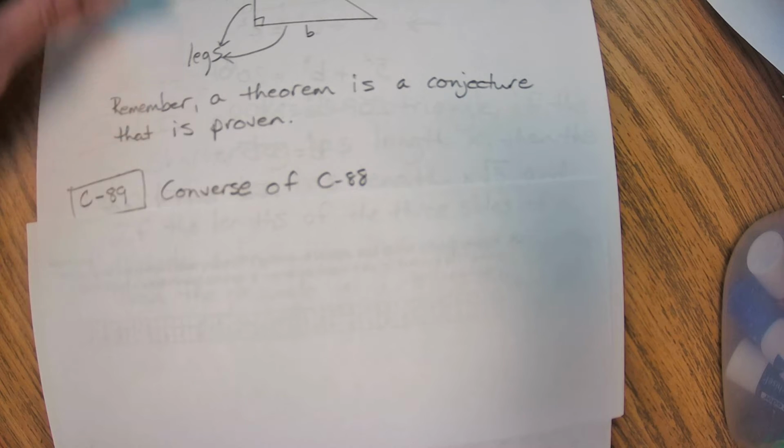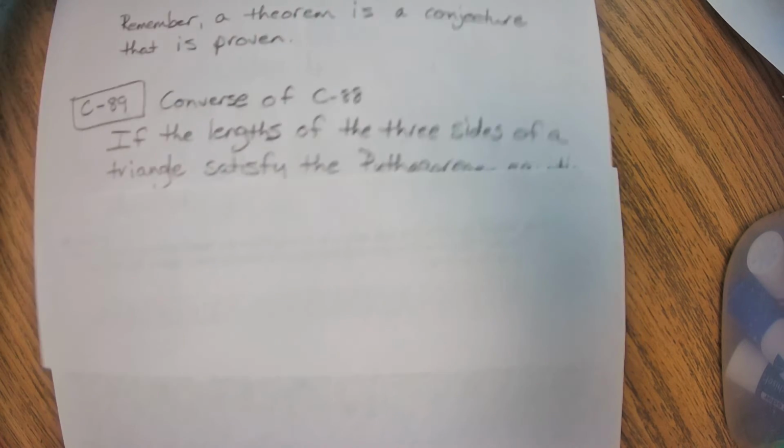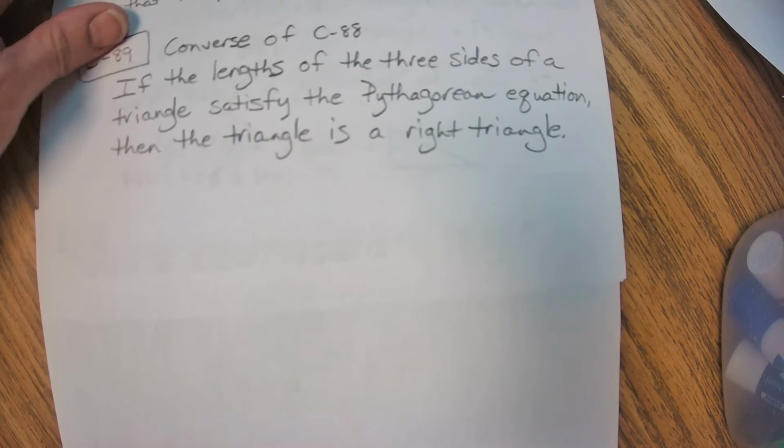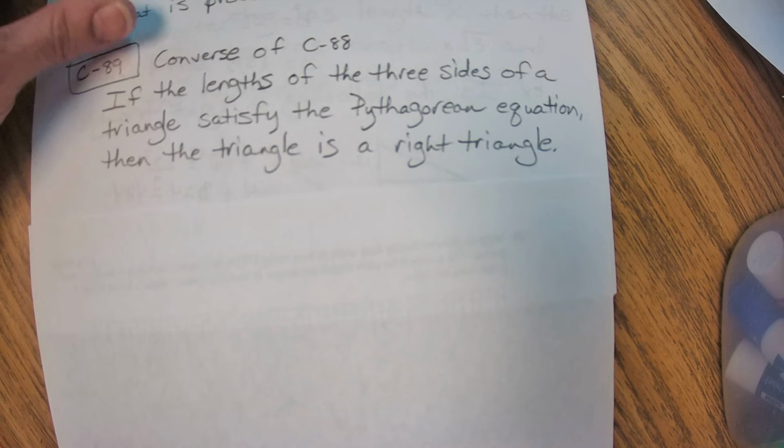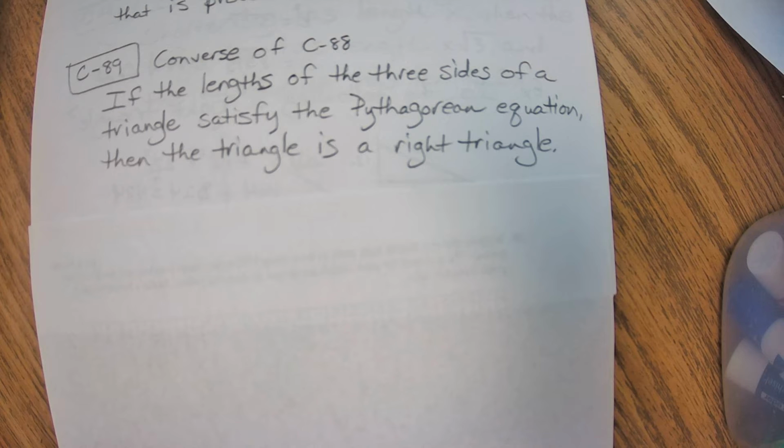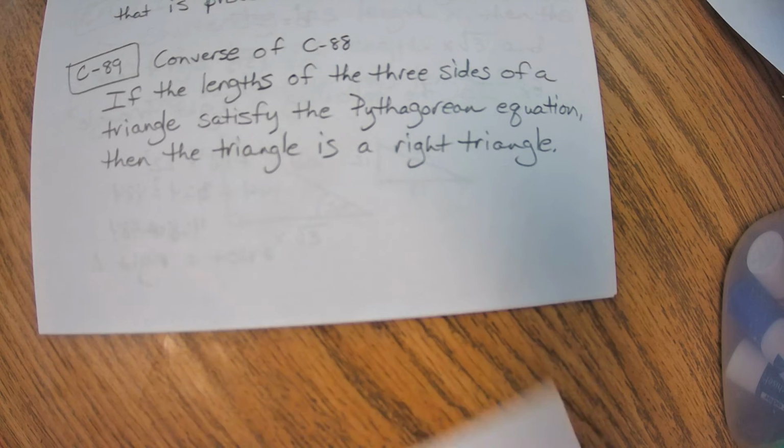C89 is the converse of the Pythagorean theorem, conjecture, theorem, that says if the lengths of the three sides of a triangle satisfy that Pythagorean equation, then the triangle is a right triangle. So let's look at some examples.